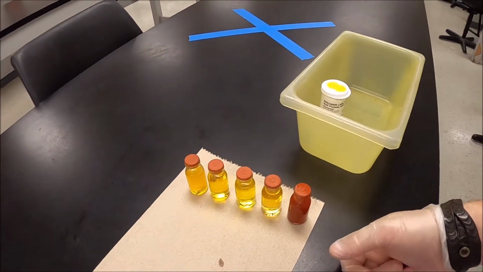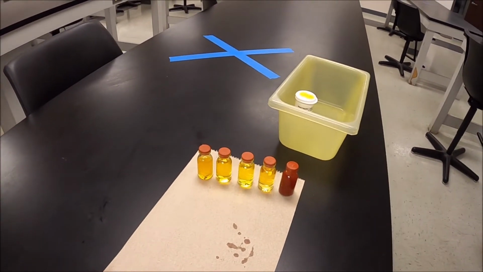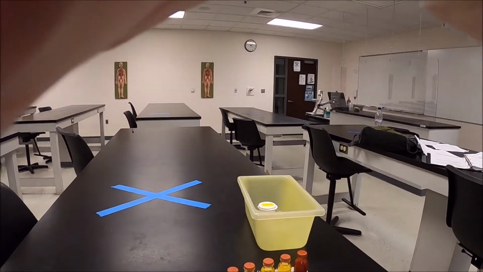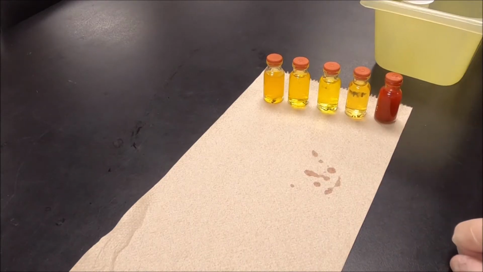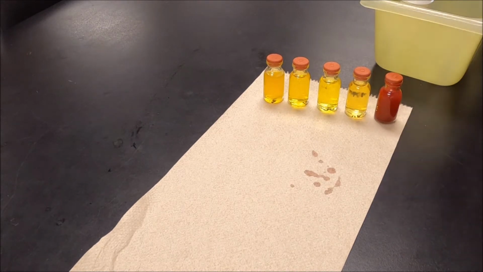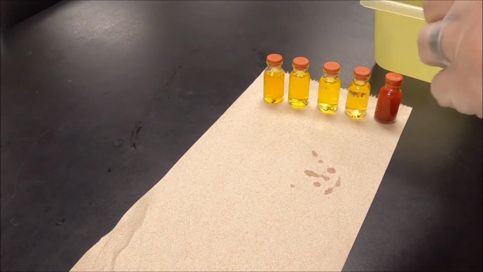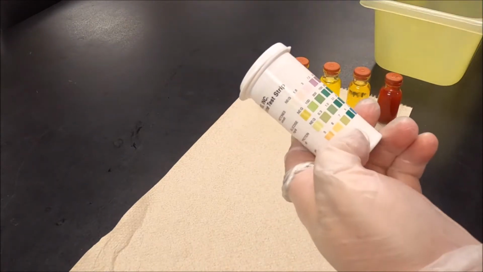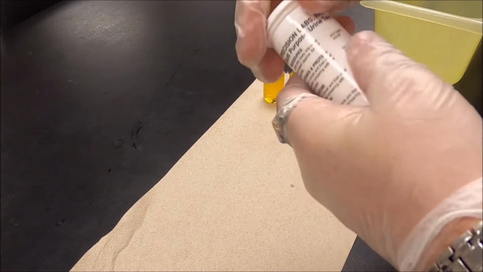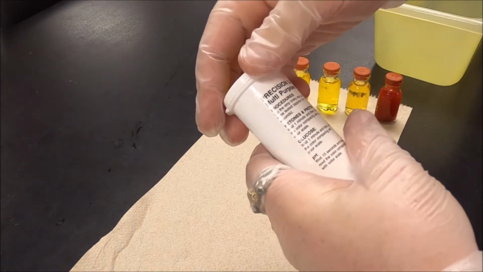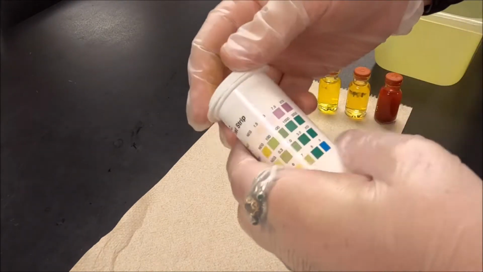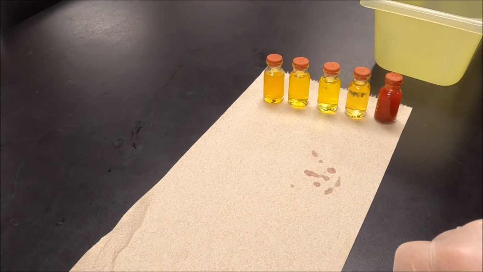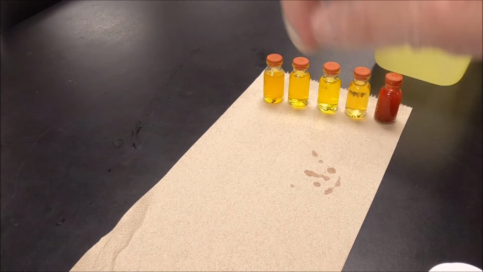All right, so what I have here is a little bit of a demonstration. Let's get our camera set up a little better. What I have are a variety of urine samples, and all of these are a little bit different. These are obviously not real urine samples, and I've got a little test strip kit here. It tells me what we're finding and where and what the story is, and we can go through and see the problems associated with these samples.